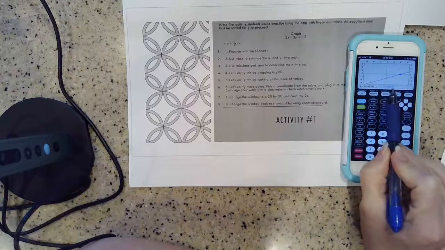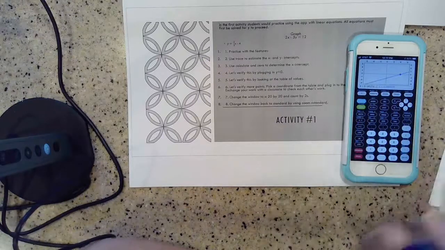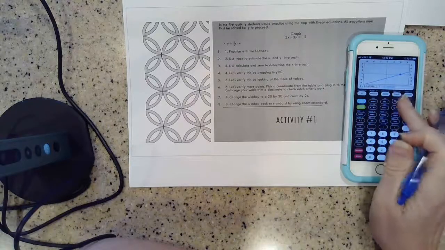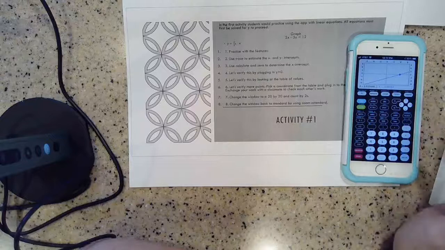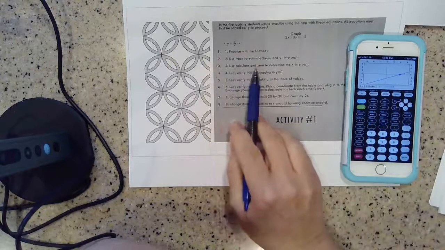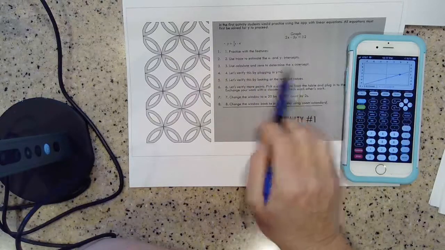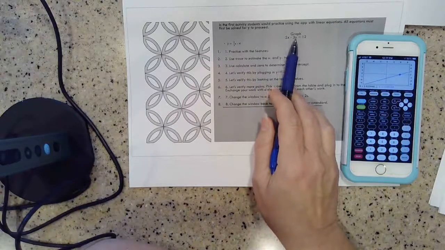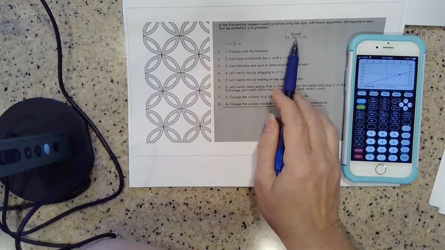You can calculate the 0 to determine the x-intercept by putting in y equals 0 here. When y is 0, 2x equals 12, and when we divide by 2, we get that x is 6. So we can do that by plugging in y equals 0. And we can use calculate. Okay, that's what I wanted to show you.